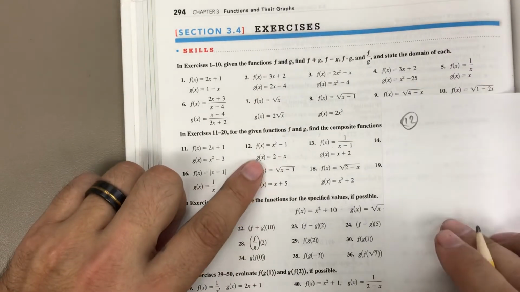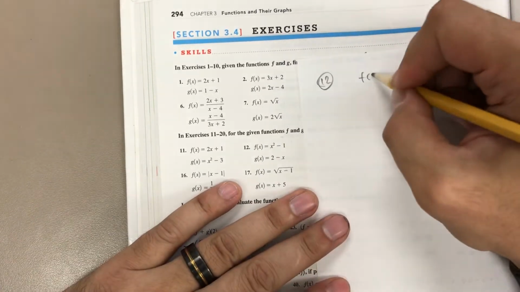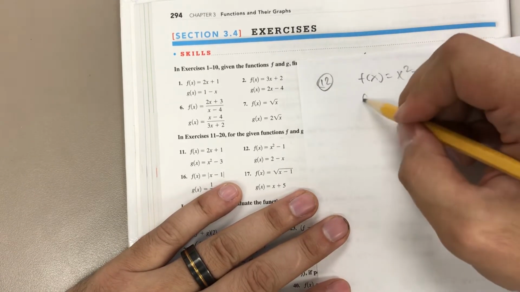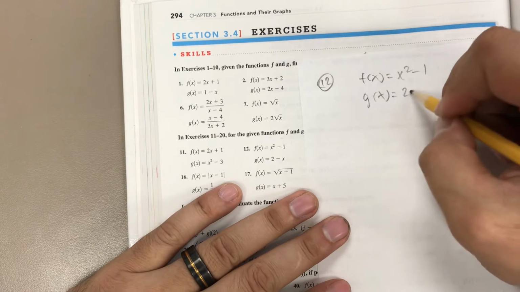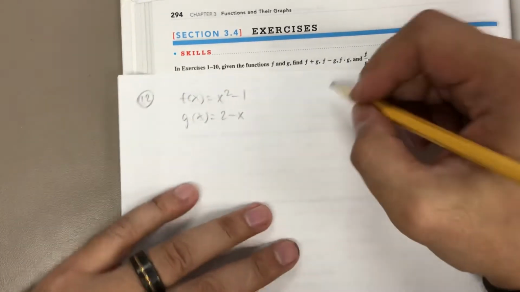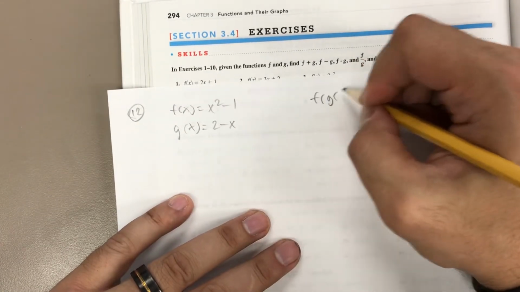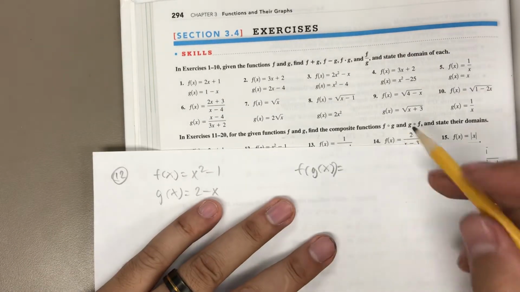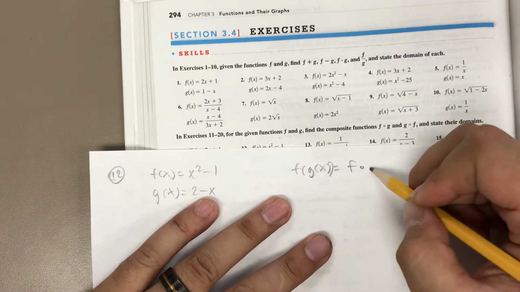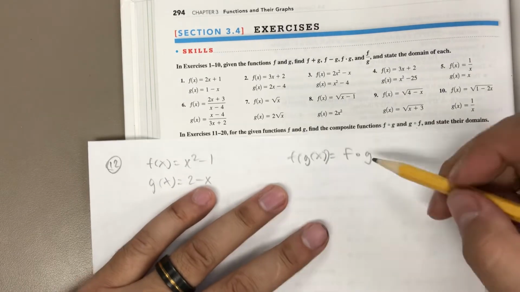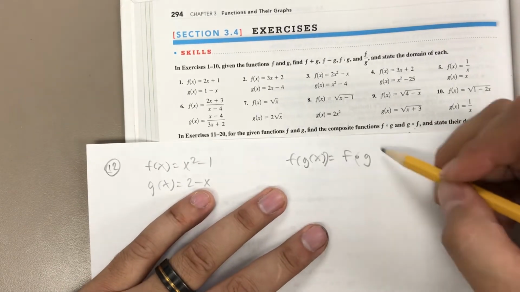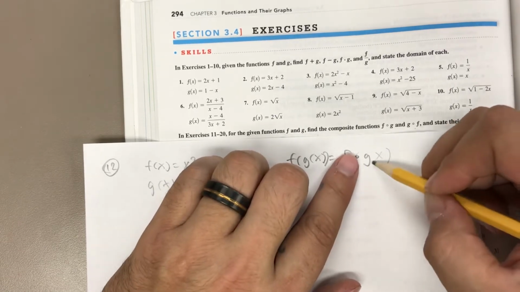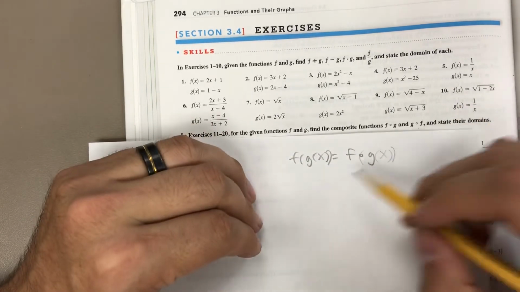So for number 12, the f function is going to be equal to x squared minus 1, and then the g function is going to be equal to 2 minus x. So let's do f of g of x first, which is the same thing as the f and then that circle and then the g. Because this notation is really just like putting the f around the g. Where you see the circle, just put parentheses and you've got an idea that they're the same thing.